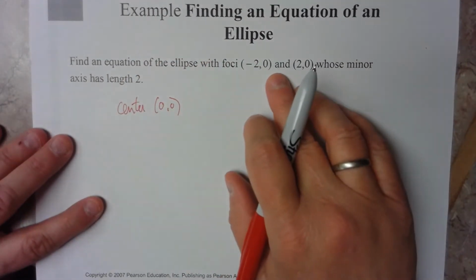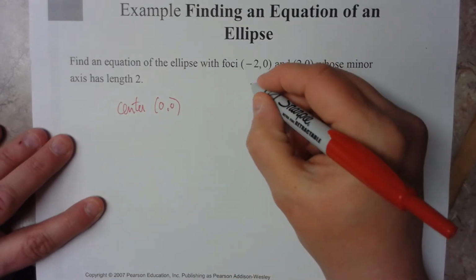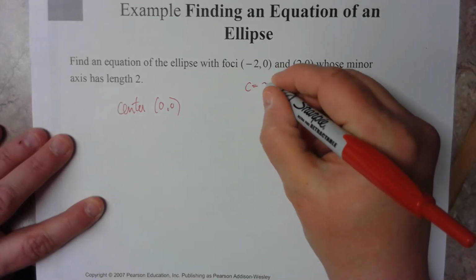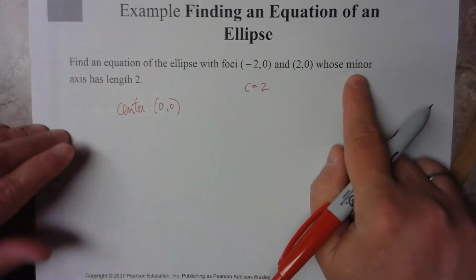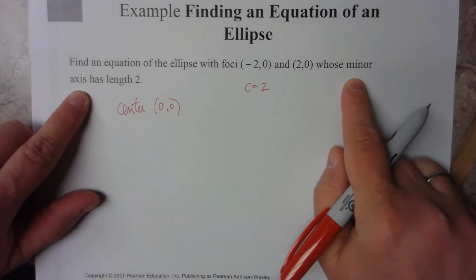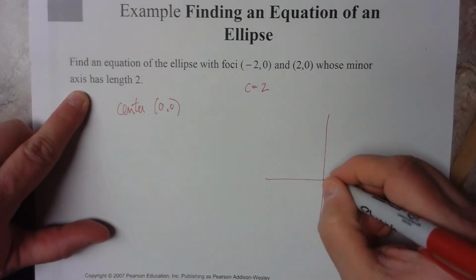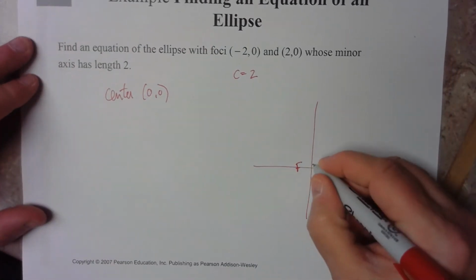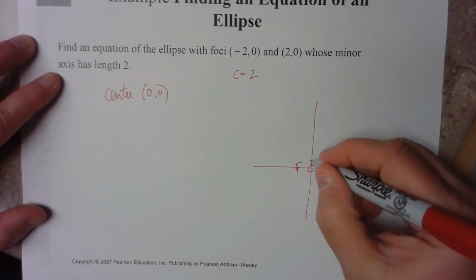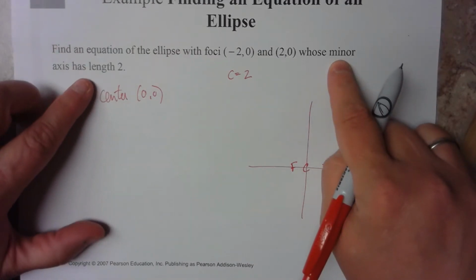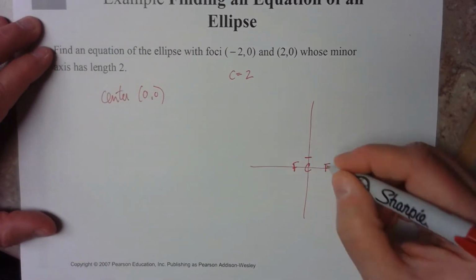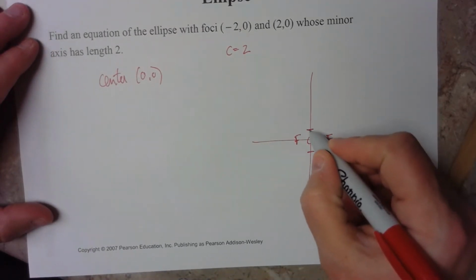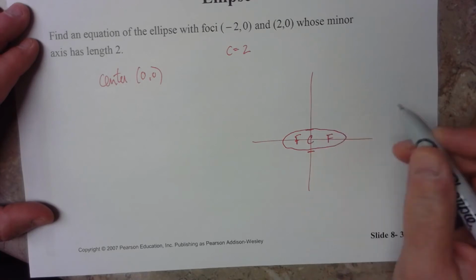And remember that foci, that's C. So -2, +2 from 0 is 2 units. So C equals 2. A minor axis has a length, let's do a sketch here, -2, 0, +2, 0. So there's my foci. There's my center. The entire length of my minor axis is 2. So that means one above and one below the origin. So, boom.